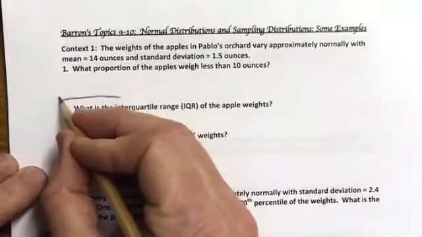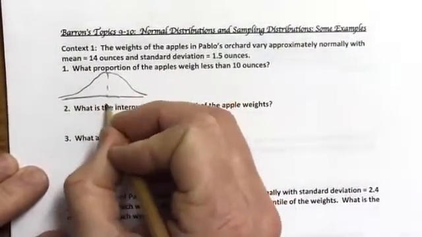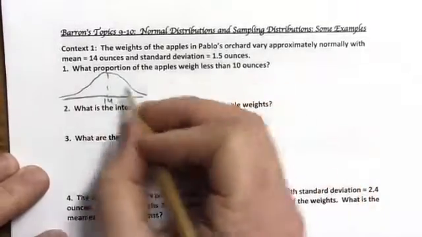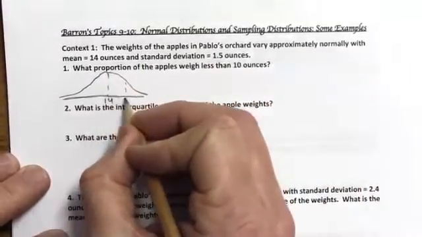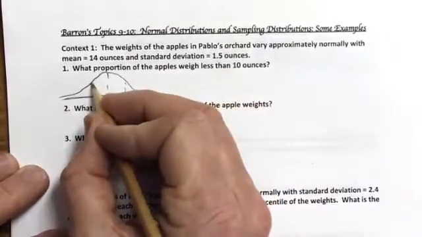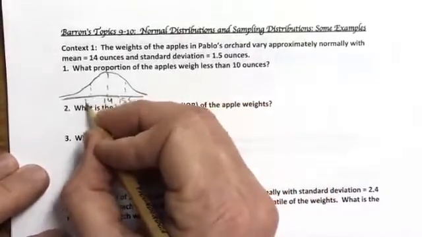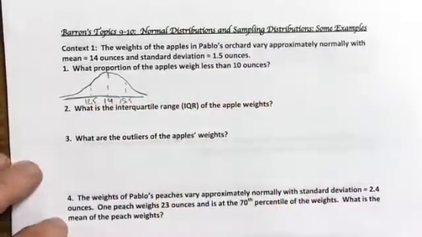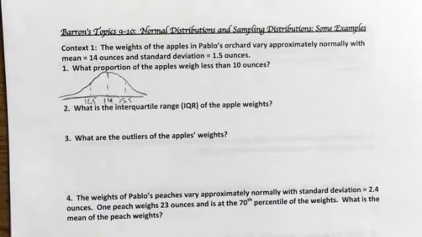looks like this. It looks mound-shaped and symmetrical, and it's centered at 14. One standard deviation above the mean, that'd be up 1.5, so that'd be 15.5, and one standard deviation down the hill would be subtract 1.5, so that would be 12.5. So there's our curve. To show your work, you just have to show normal CDF, but it could ask you to draw the curve and to show the shading.